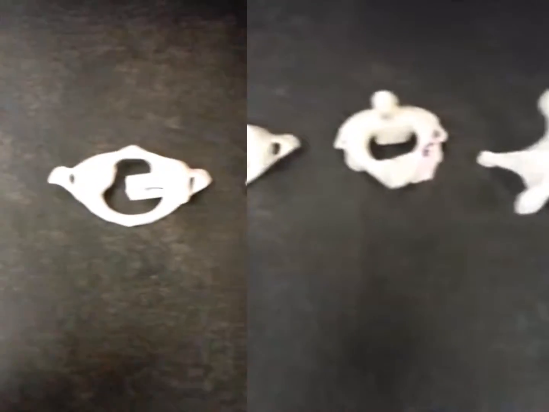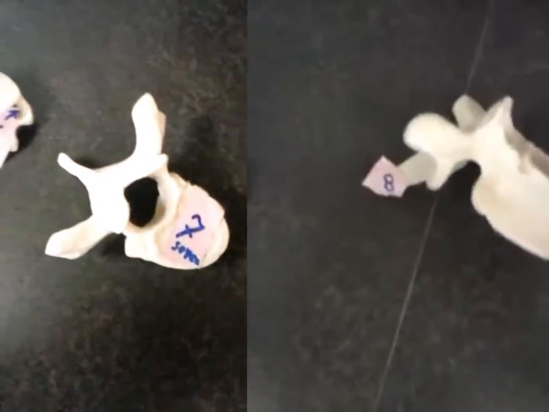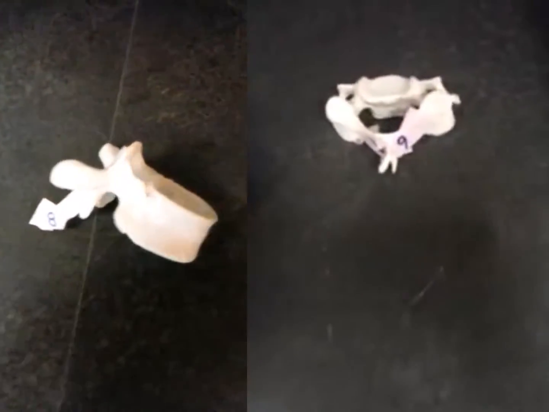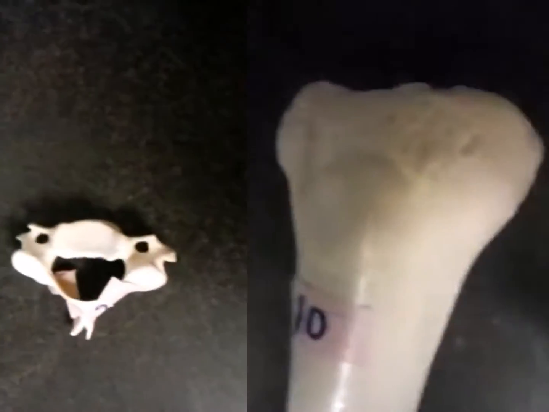True or false? Number 7, this is the lumbar vertebrae, and this is called the body. Number 7, that is called the body of a lumbar vertebrae. True or false? Number 8, thoracic vertebrae, and that is called the spinous process. Number 9, this is a bifid process, and the 3 foramina or holes proves that it is a thoracic vertebrae. True or false?